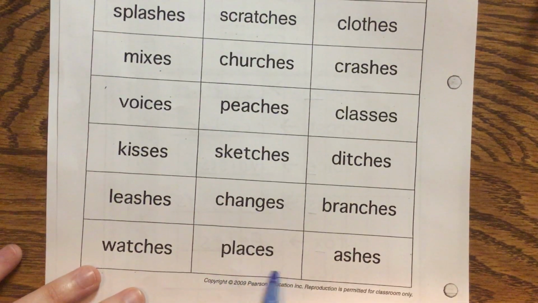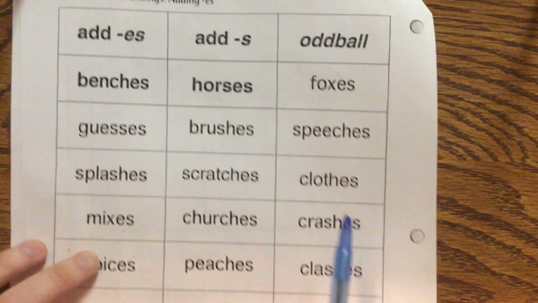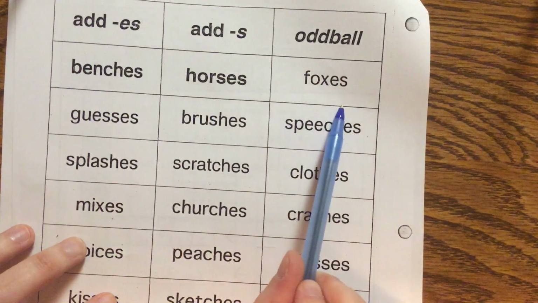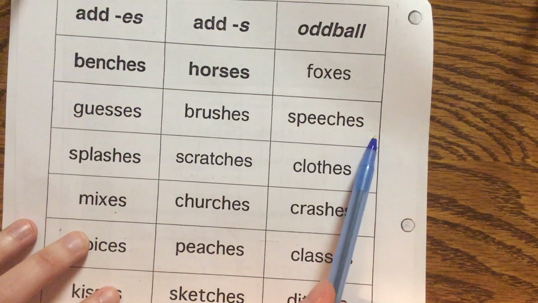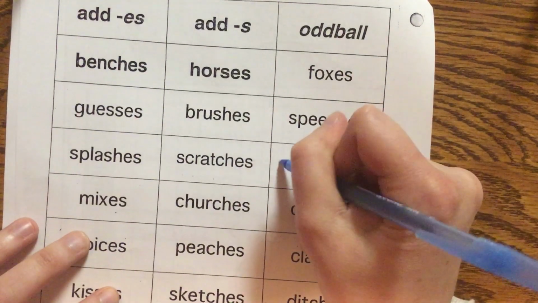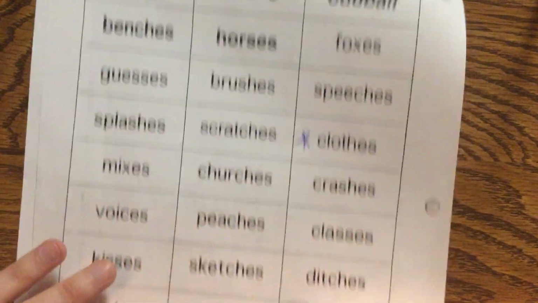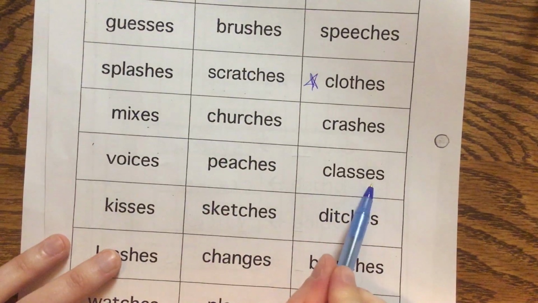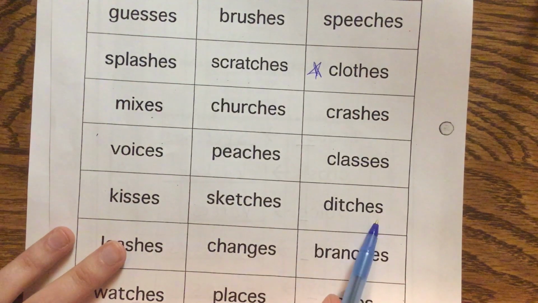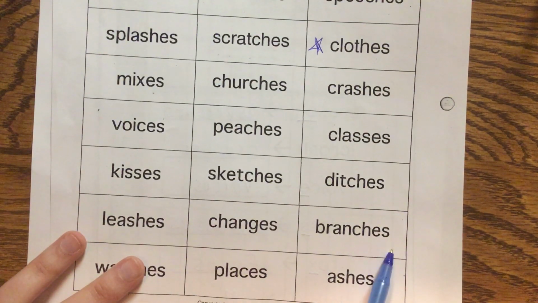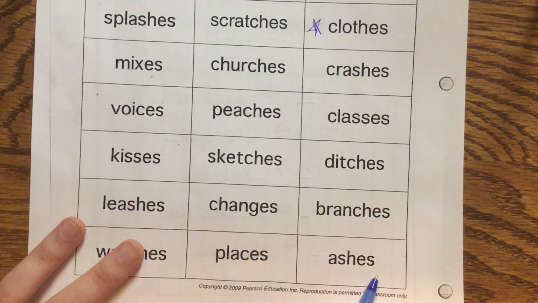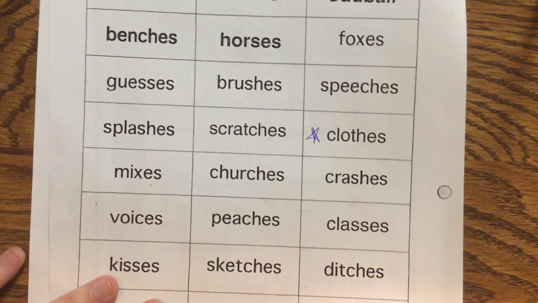Changes, places. Last column here. Foxes, speeches, clothes, that's our oddball this week. Crashes, ditches, branches, ashes. All right, now flip to your rainbow sort.